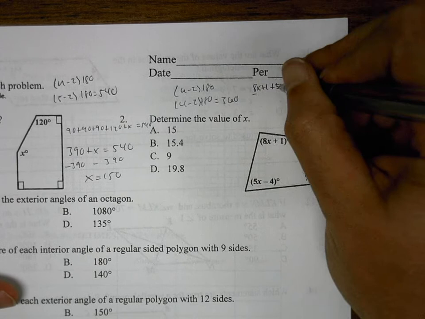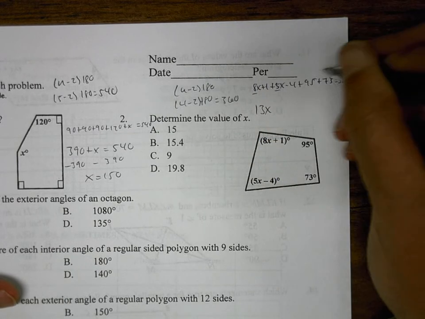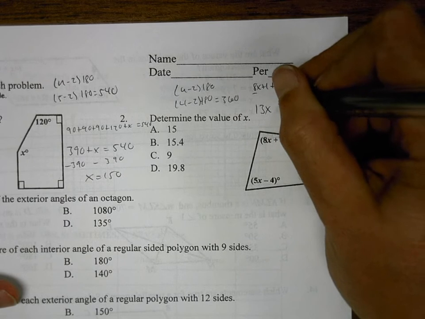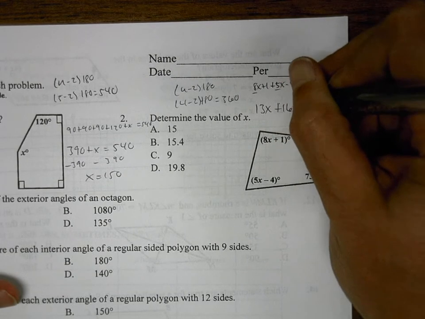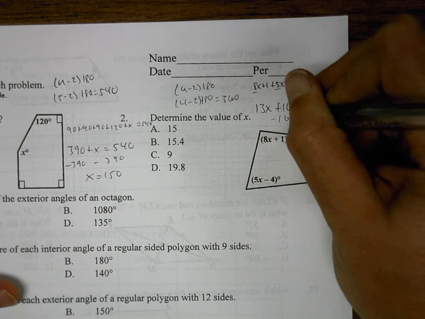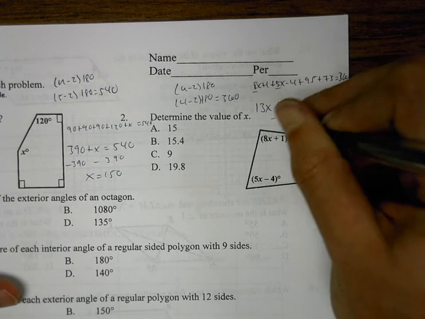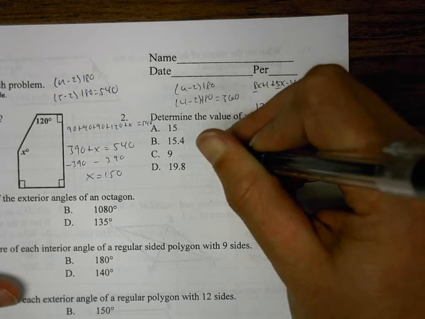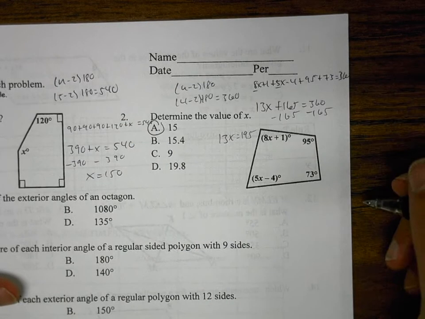Combine like terms, 8x and 5x is 13x. 1 minus 4 plus 73 plus 95 is 165. Subtract 165 from both sides and we get 13x is equal to 195, or x is equal to 15.